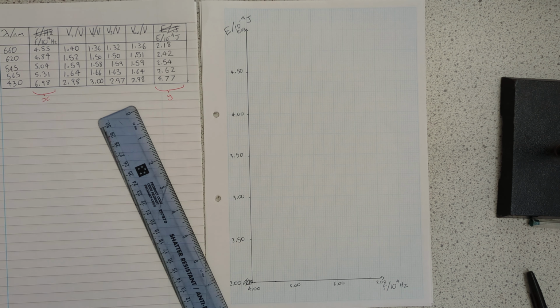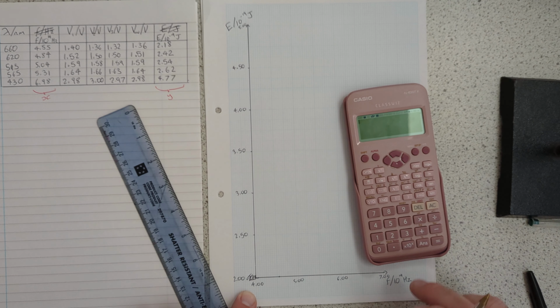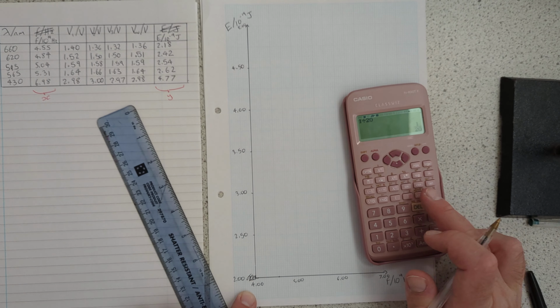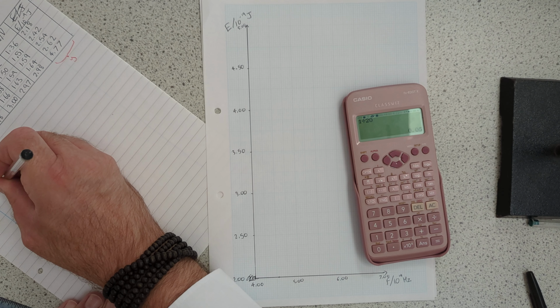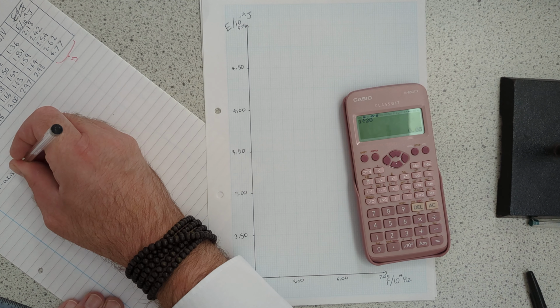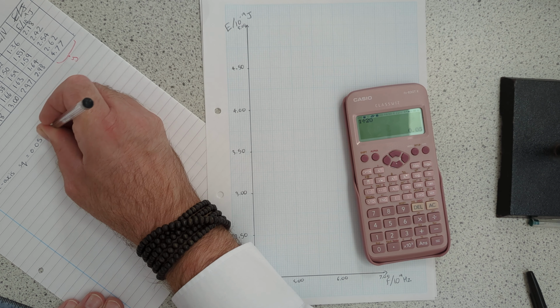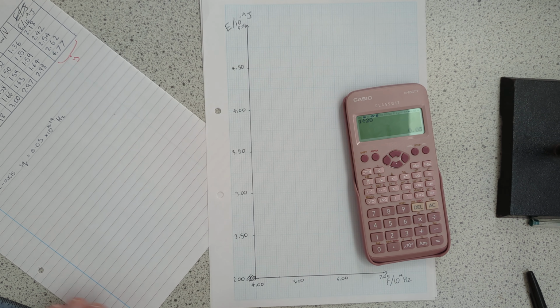2.18. What I'm going to do is I'm going to just make a note somewhere because I always mess this up. There are 5, 10, 15, 20 little squares equals 1 unit along the x-axis. So 1 divided by 20 is 0.05. So each x-axis square, I'm just writing it here, 0.05 times 10 to the 14 hertz.